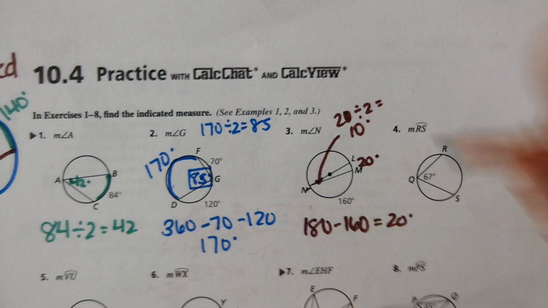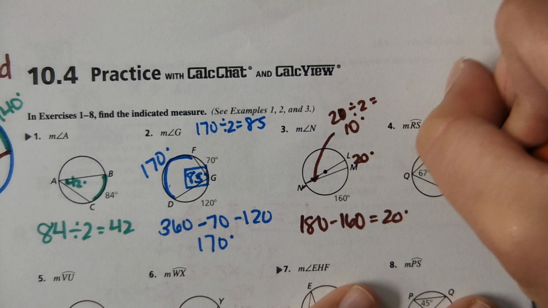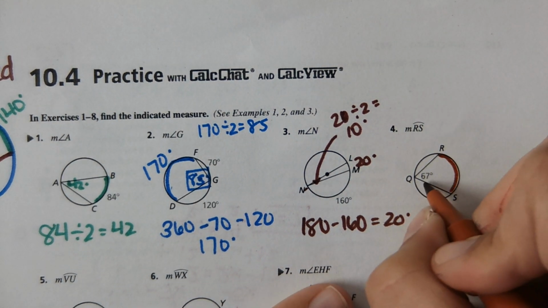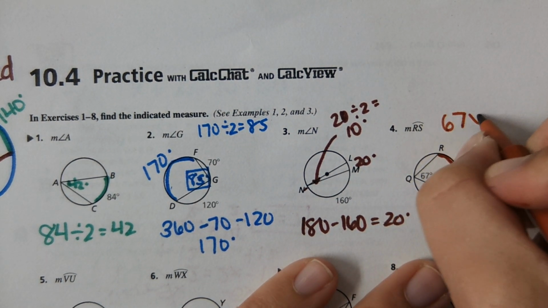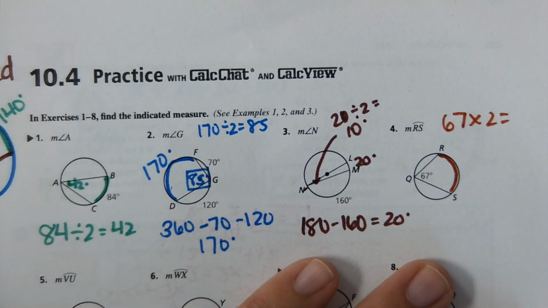Okay, then measure of arc RS right here. Well, if this angle is 67, 67 times 2 equals 134 degrees.